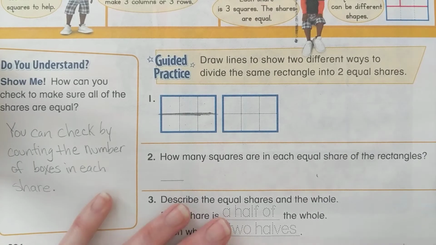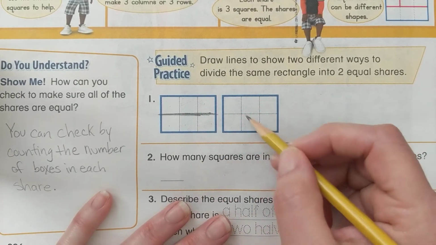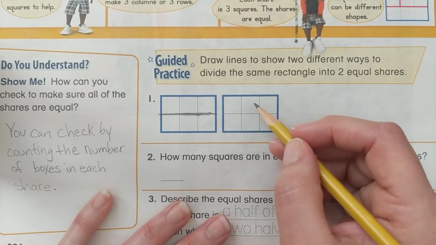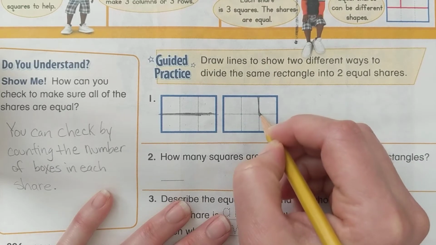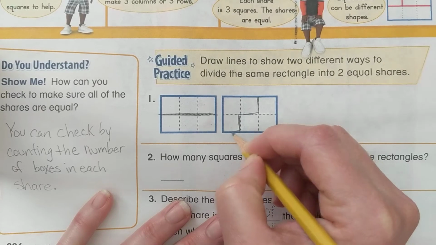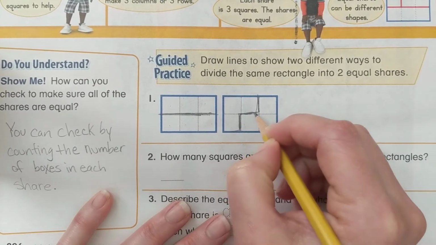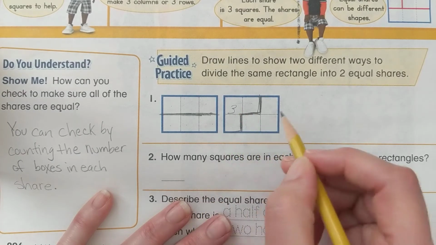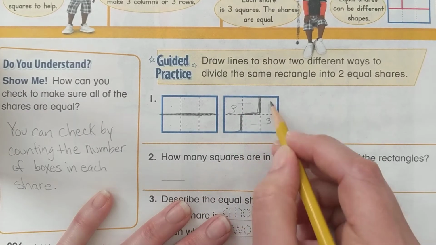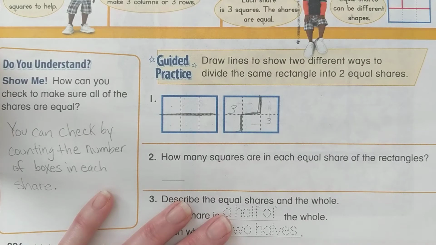So now when I want to make my crazy shape over here, I know that there needs to be 3 boxes in each shape. So I can go like this. There we go. I made 2 shares. And there's 3 boxes here and 3 boxes here. So I know it is equal.